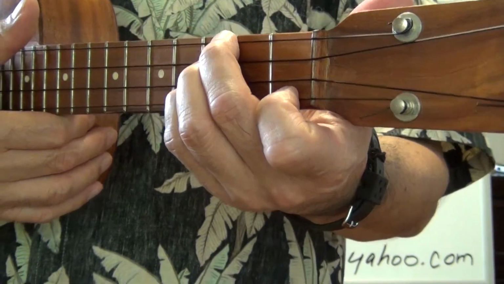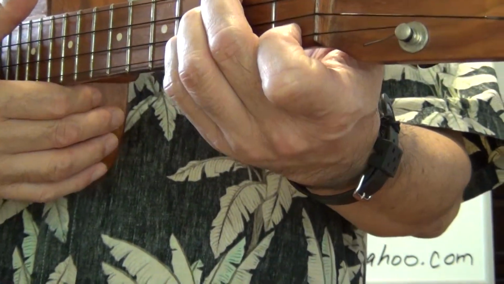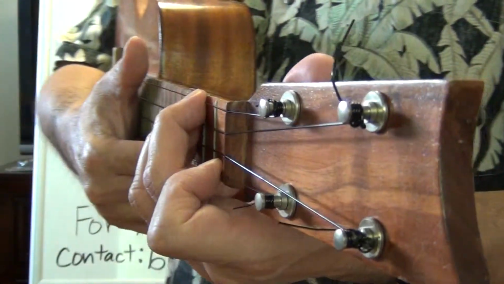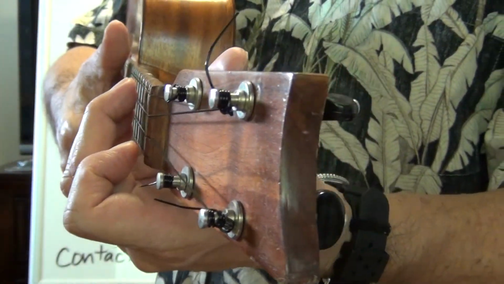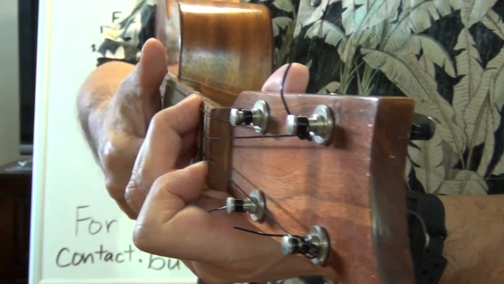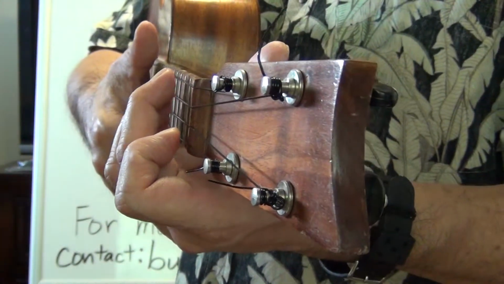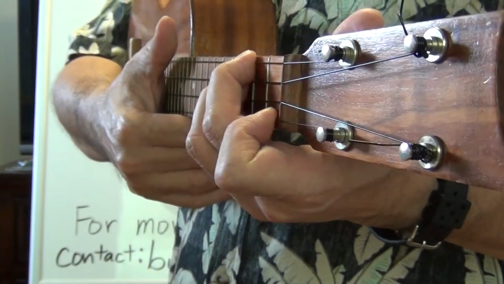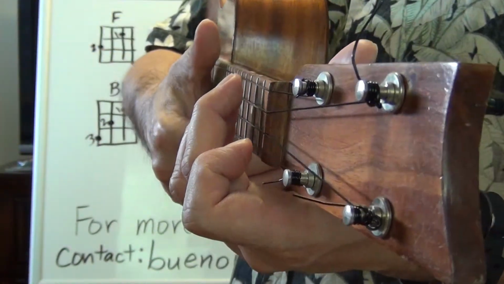Press down, off the strings just a little bit, press down, off the strings, press down.